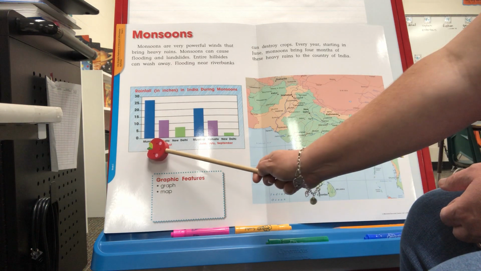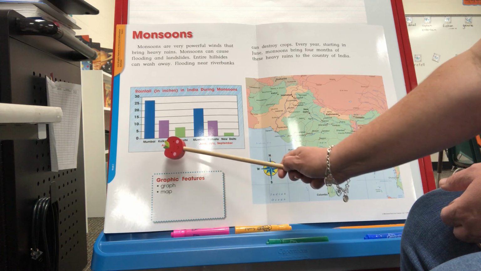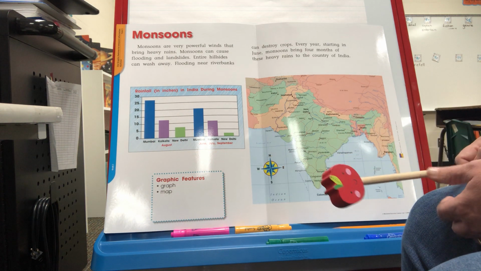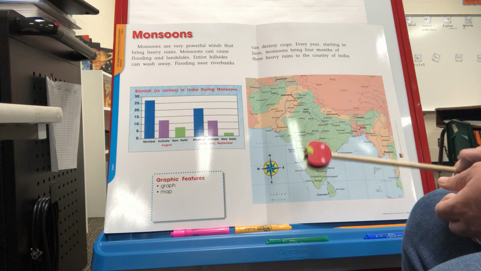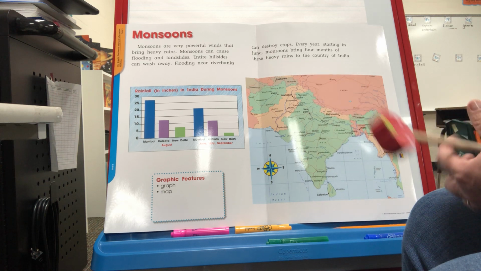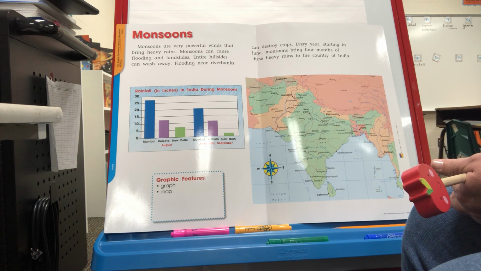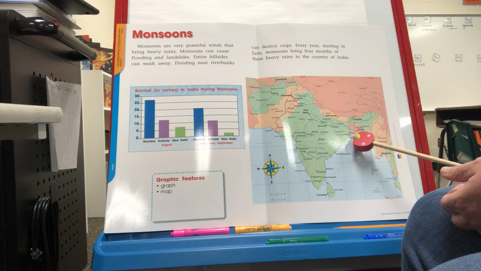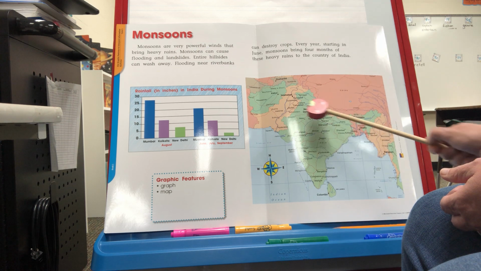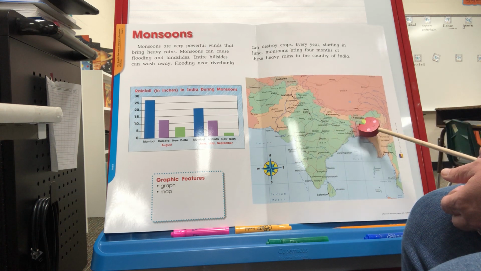And if I wanted to, I could go look for Mumbai, I could look for Kolkata, and I could look for New Delhi. So I see New Delhi. Do you see Kolkata? Here's Kolkata. So we can tell the difference and how far apart they are as well.